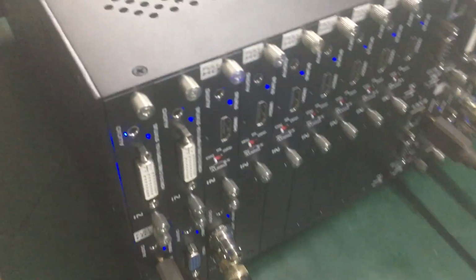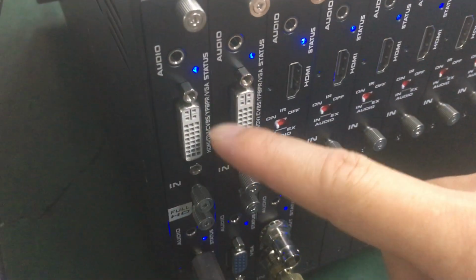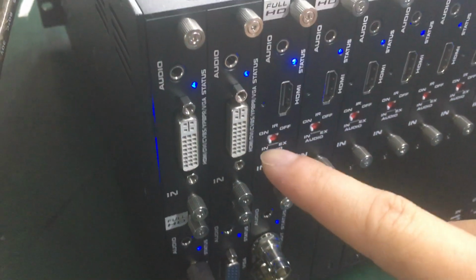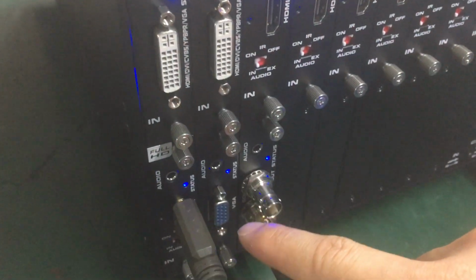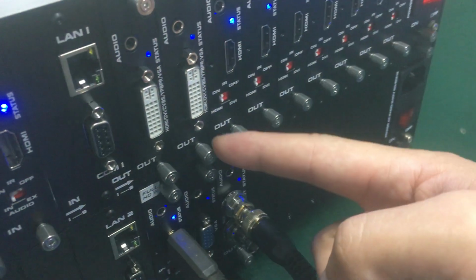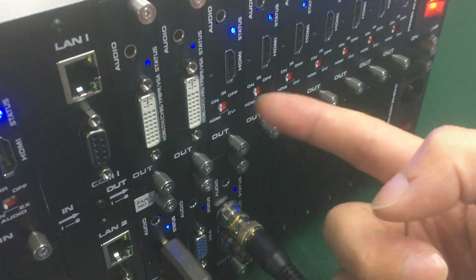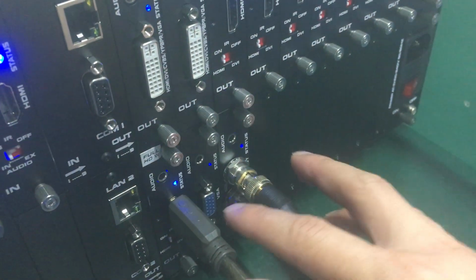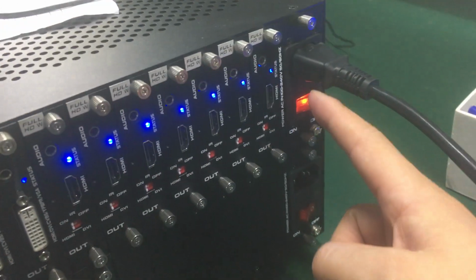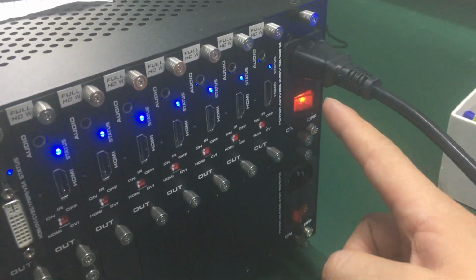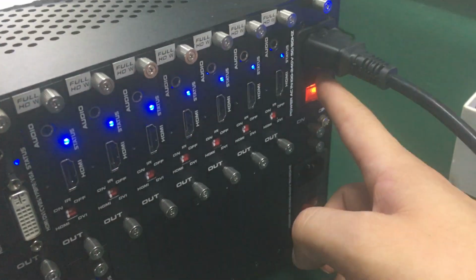So basically on our modular matrix switcher, you can have different cards with different signal inputs. You can have DVI, HDMI, VGA, or SDI, and the same for the outputs. For the outputs, you can also have DVI or HDMI, or VGA or SDI. Plus, our matrix switcher has redundant power supplies, here's one power supply and another power supply here.